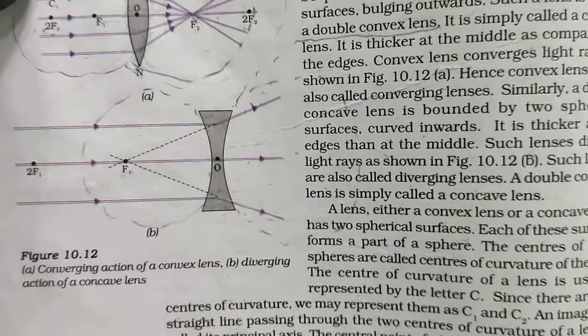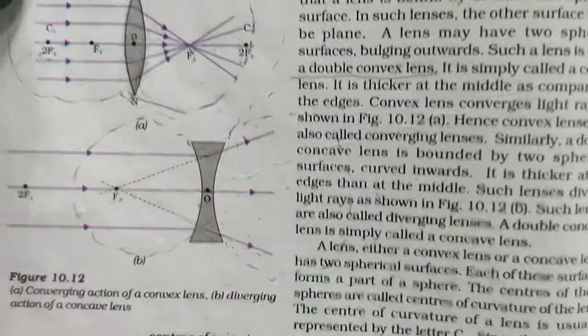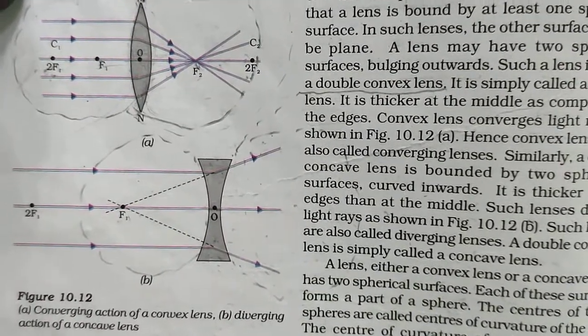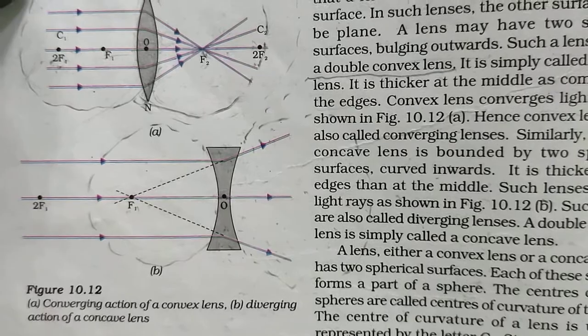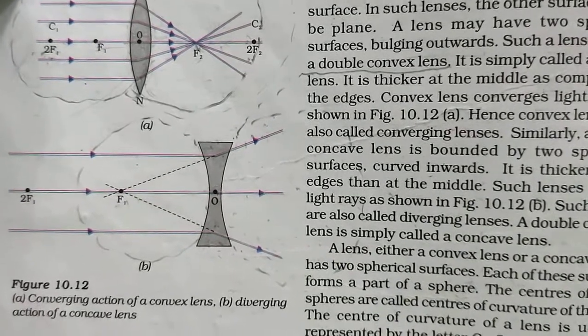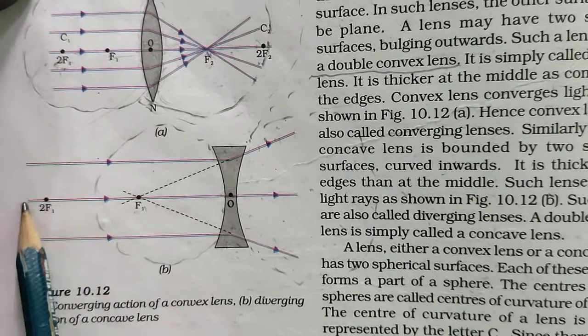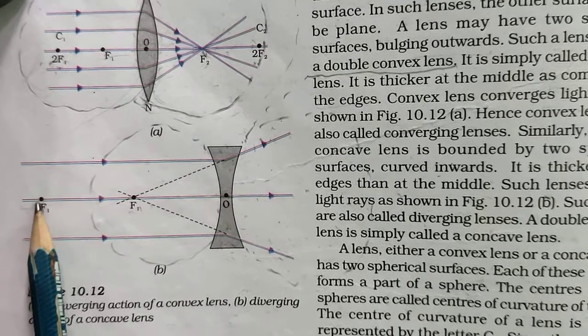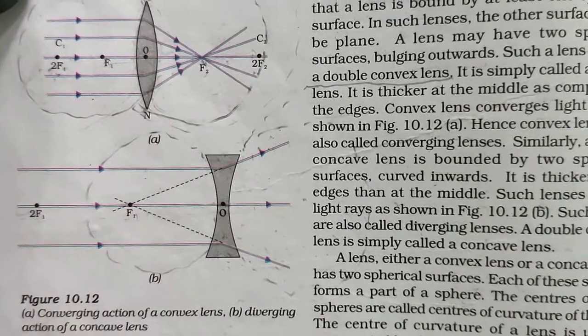I mentioned the principal axis in the class on mirrors, where I told you what the principal axis and center of curvature are, so I would not like to mention it again. Just remember, it is the line which goes along the center of curvature, that is 2F1, and through the optical center. This is called the principal axis.